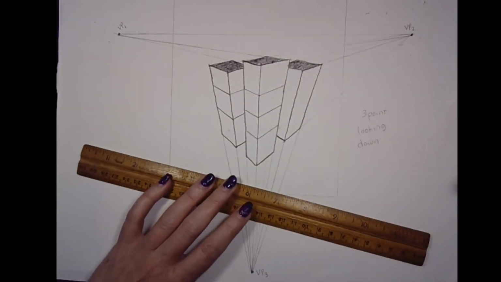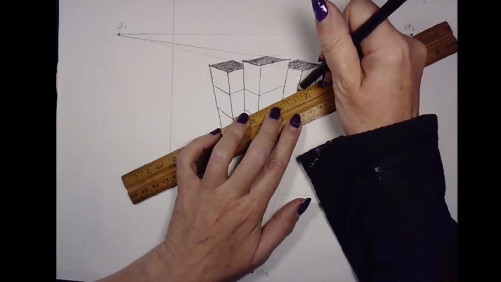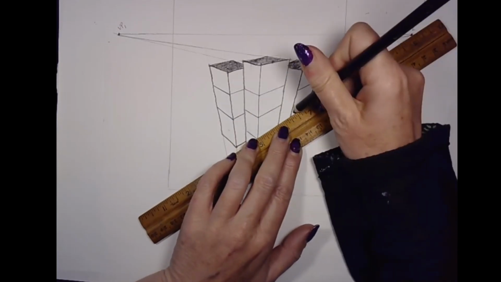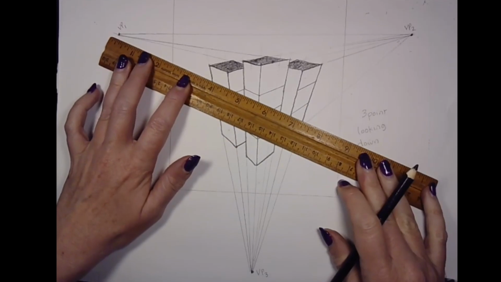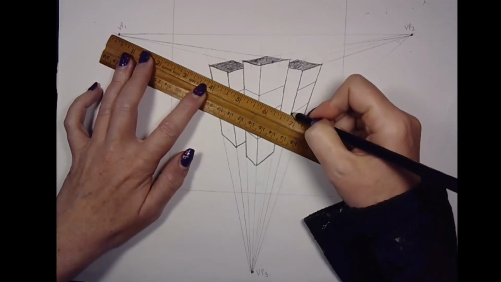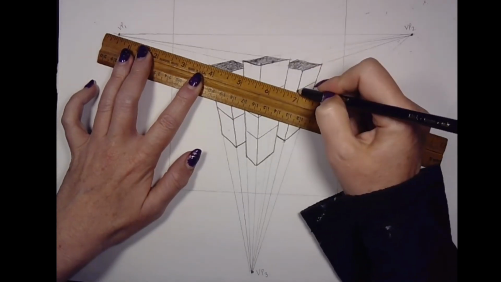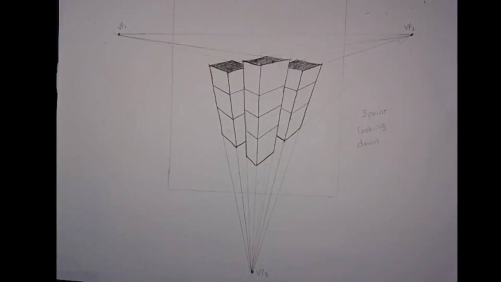And then if I want lines on this side, they're going to vanishing point 2. And on this side, they're going to vanishing point 1. Okay, so that's 3-point looking down.